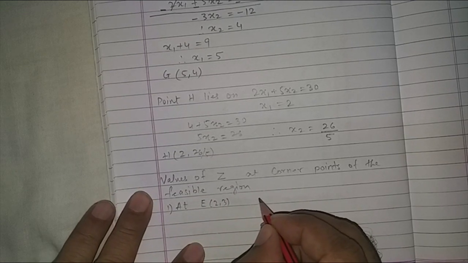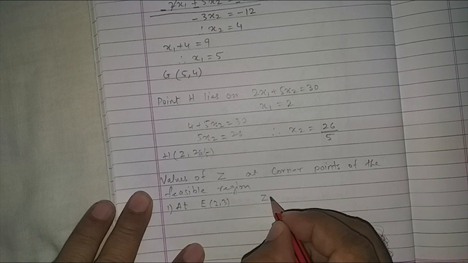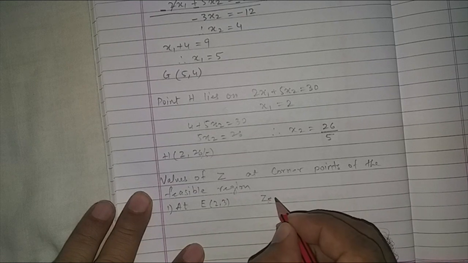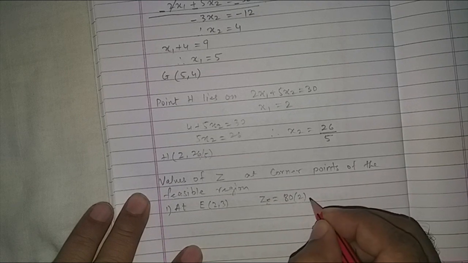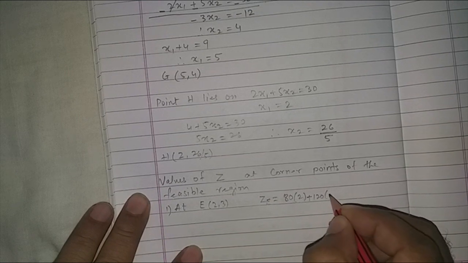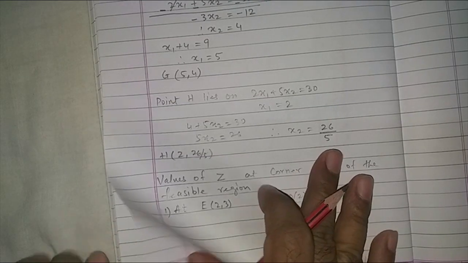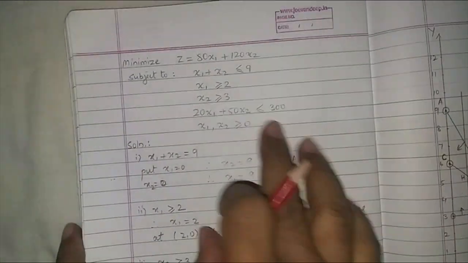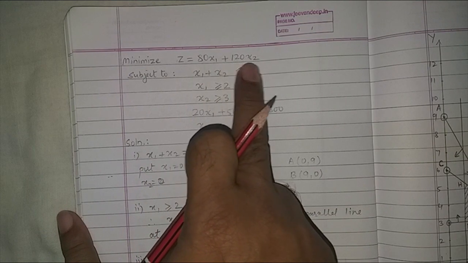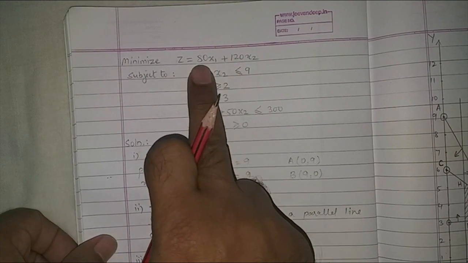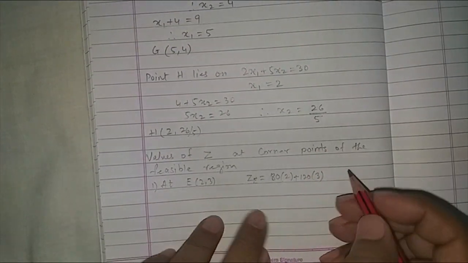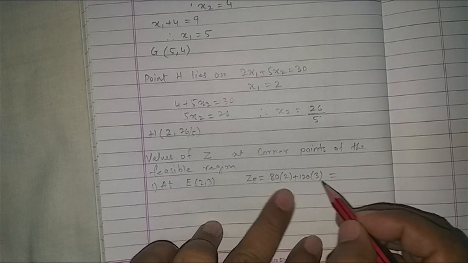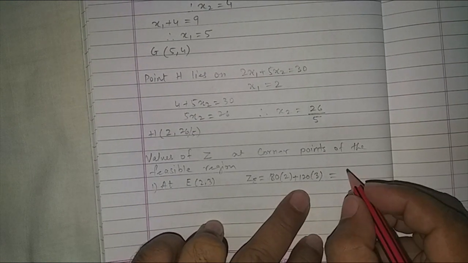So, ZE is equal to 80 into 2 plus 120 into 3. Now, what is the objective function? You can go through the objective function once again. It is 80x1 plus 120x2. So, we are going to use this objective function here. This gives you 160 plus 360, that gives you 520.